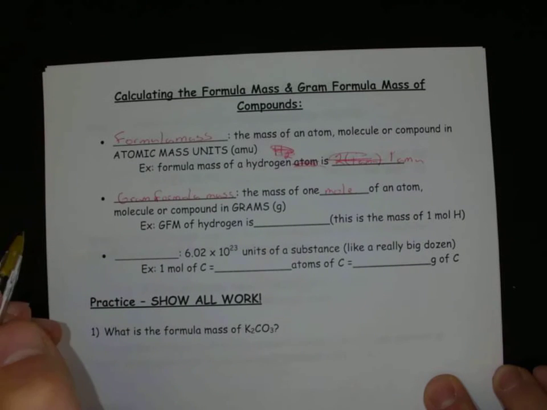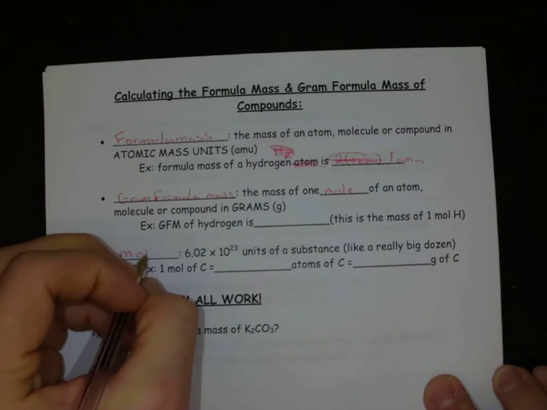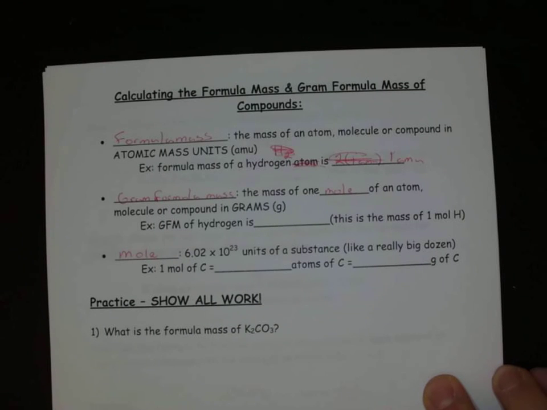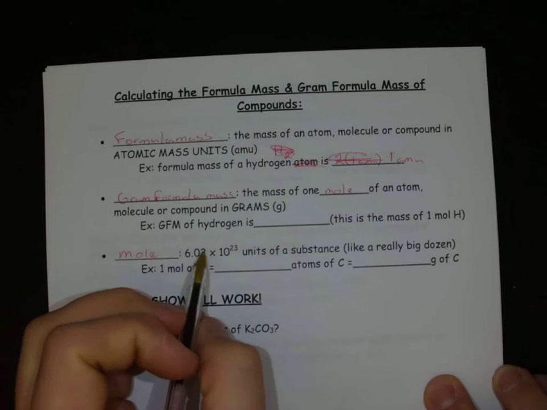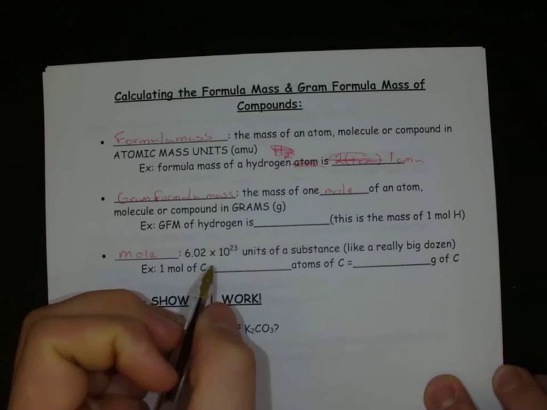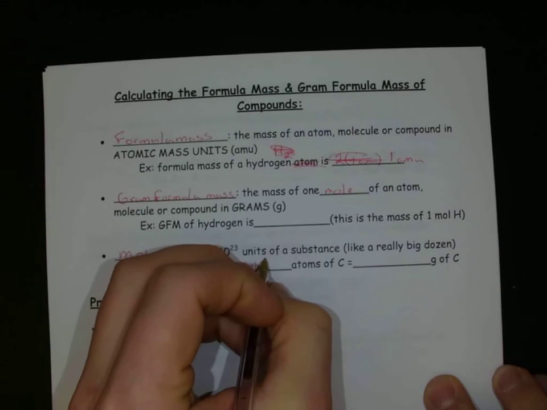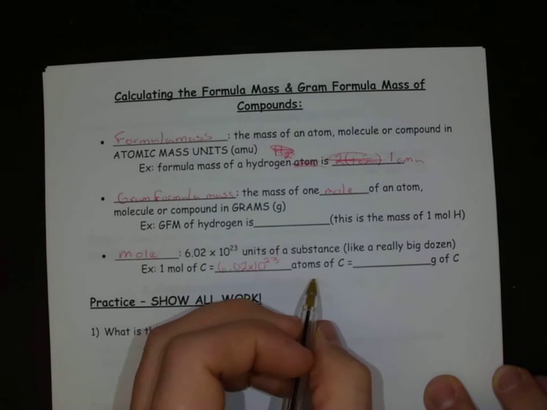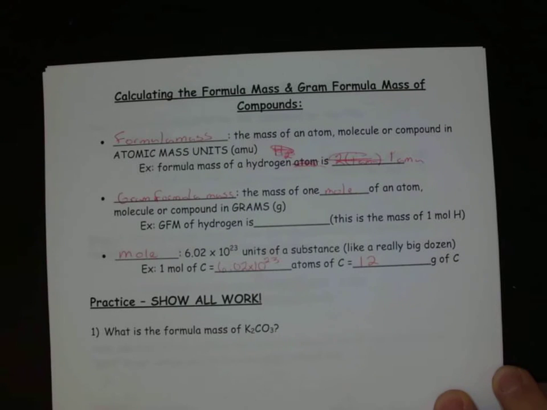We've talked about moles really briefly, but a mole is 6.02 times 10 to the 23rd units of a substance, right? It's like a dozen. What is really convenient about this number is that 1 mole of carbon is 6.02 times 10 to the 23rd atoms of carbon, but that is 12 grams of carbon.